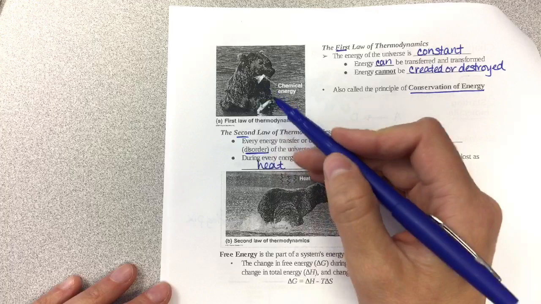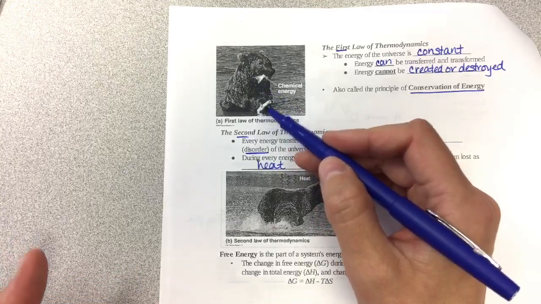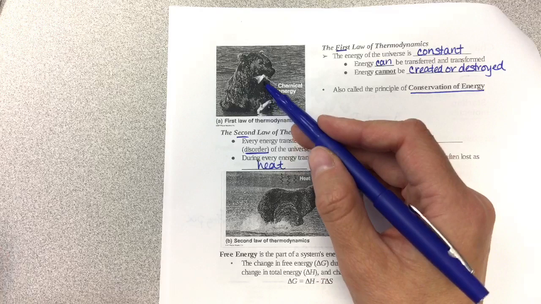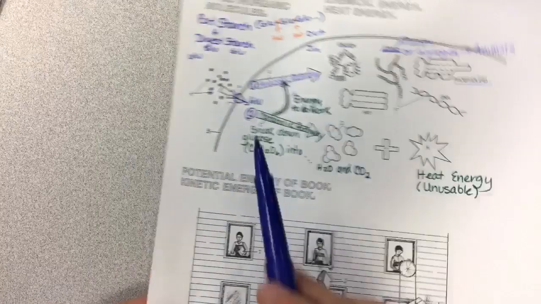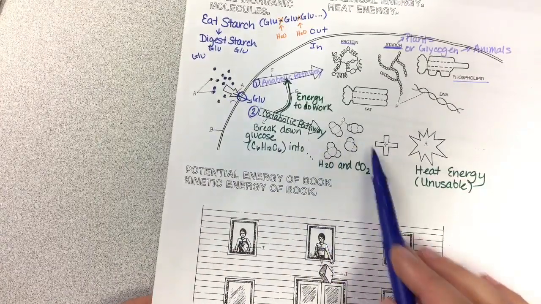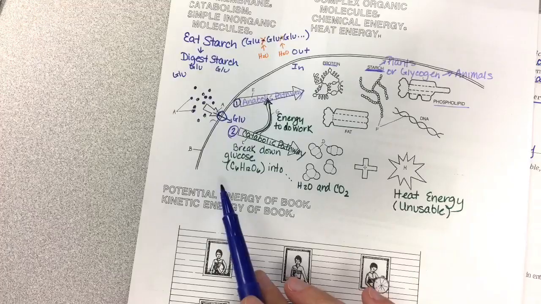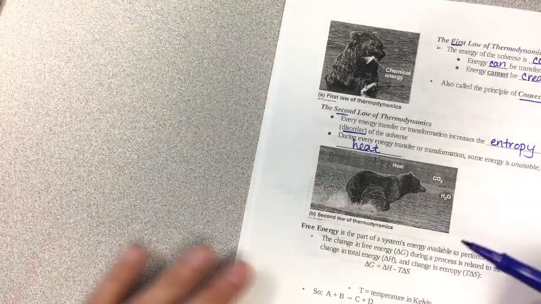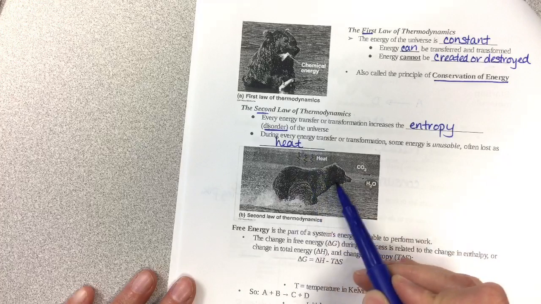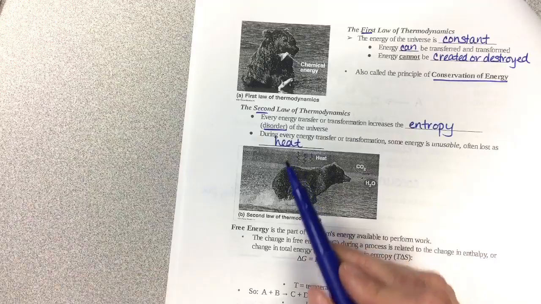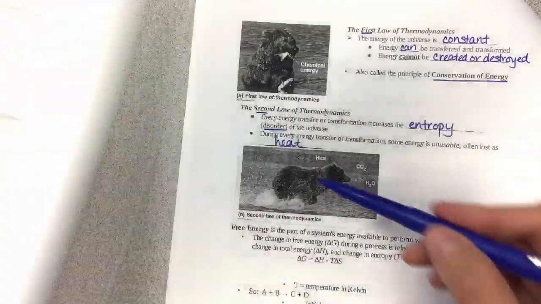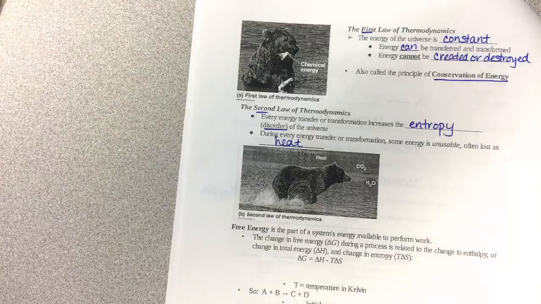So the same idea here with the bear eating the fish. There are chemical energy molecules in the fish, but now when the bear eats the fish and breaks the molecules down into simpler molecules like this, and then uses those molecules to do work for the bear, a lot of the energy is released as heat. So he's using the glucose being broken down into carbon dioxide and water, so he's breathing that out. And a lot of that energy, like in this picture here, is released as heat that's going into the universe, and so therefore increasing the entropy. All right, so those are your two laws of thermodynamics.